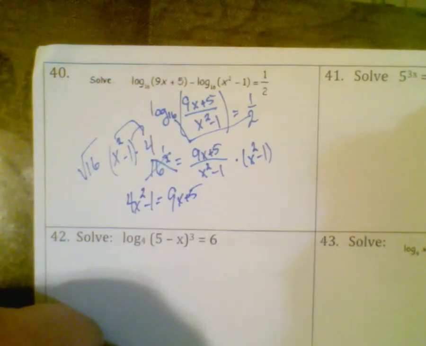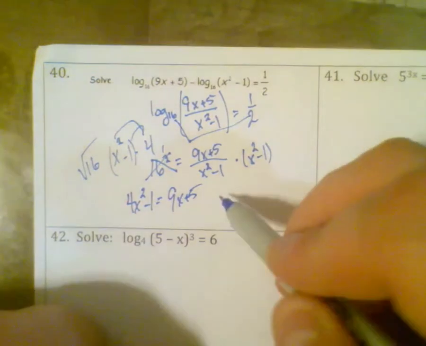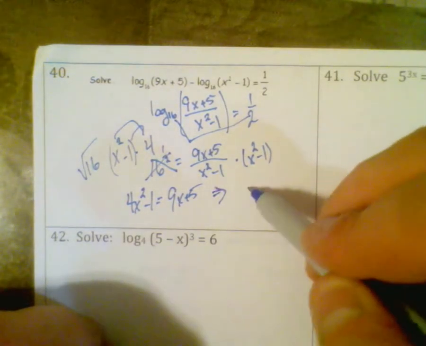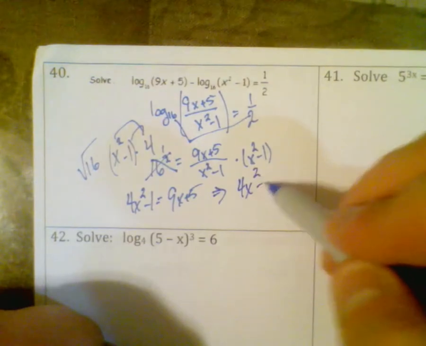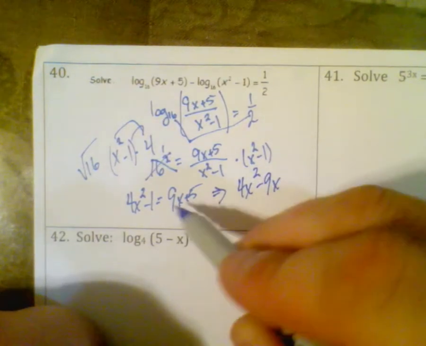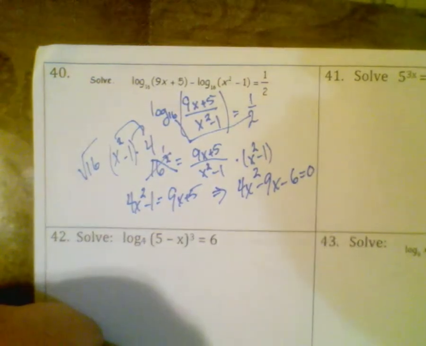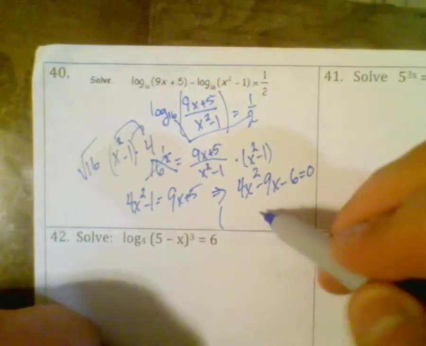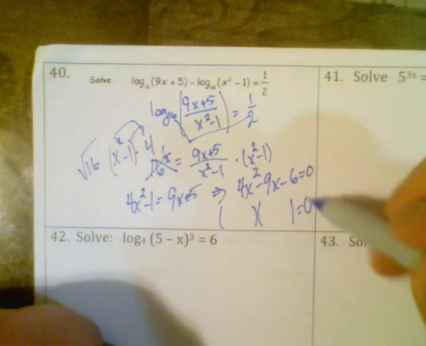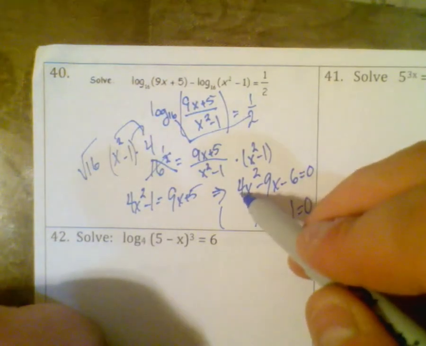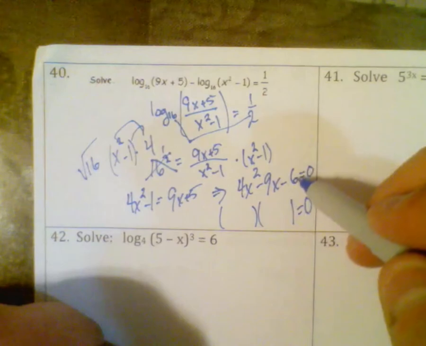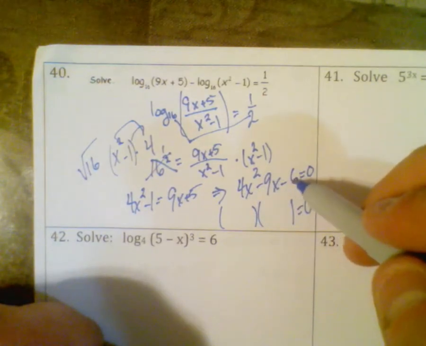Put everything on one side, and then you're going to have to factor. So we're over here. So 4x squared minus 9x, you move the 5 over, so it's minus 9 equals 0. Alright, let's try to factor this quick. So, smile method again. If we use a 4 and a 3, that would be a 12.